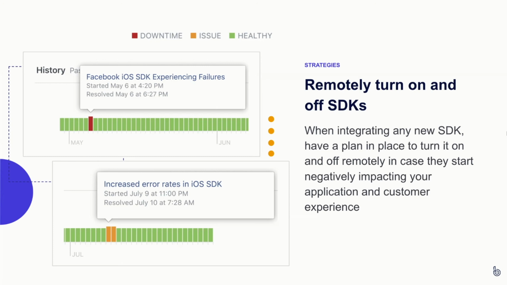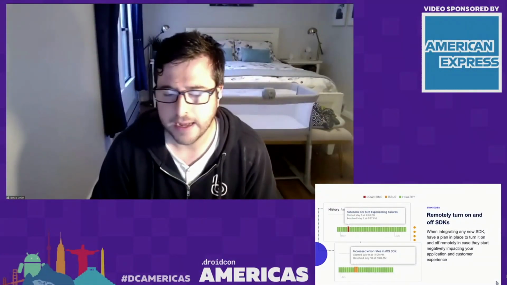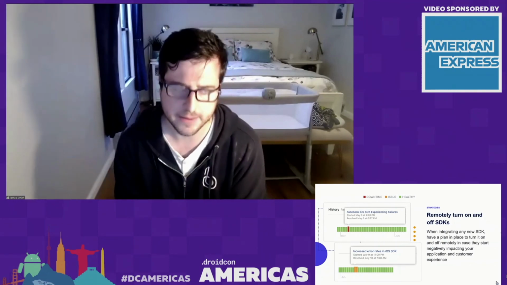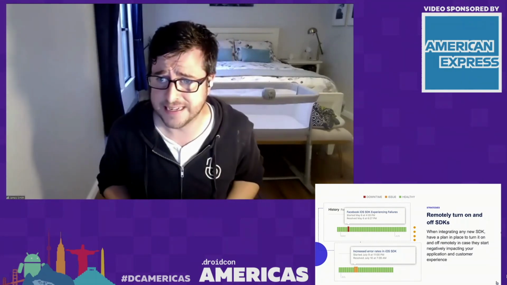Good SDK providers will give you good documentation, and they will give you ways to turn on and off parts of that SDK. For example, you can make the initialization of that SDK contingent on this feature flag. So what would you do with that? Well, wrap the initialization of this SDK.